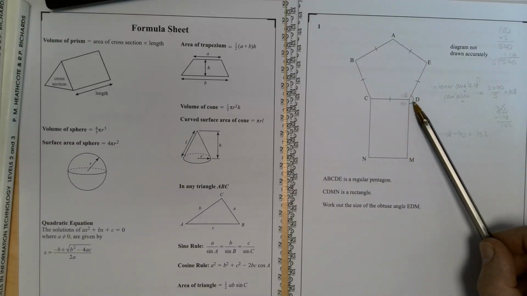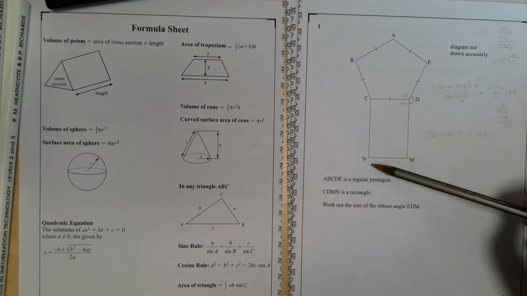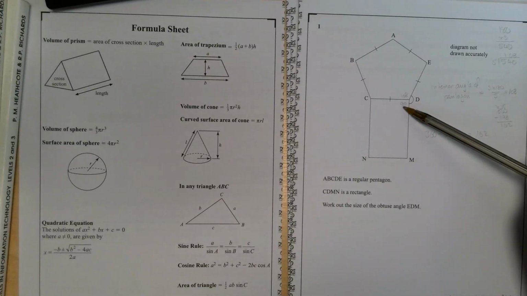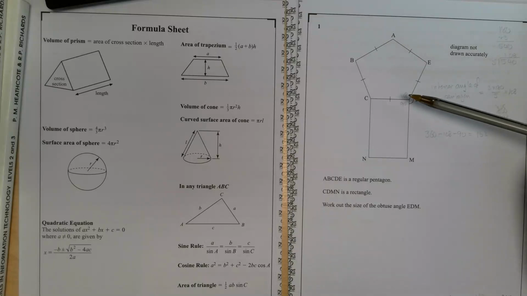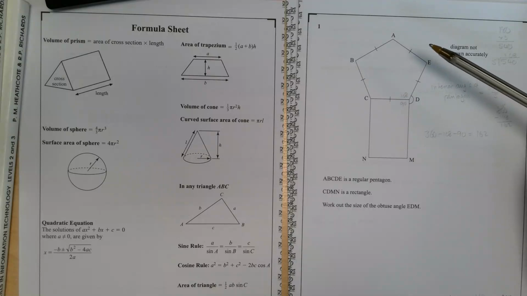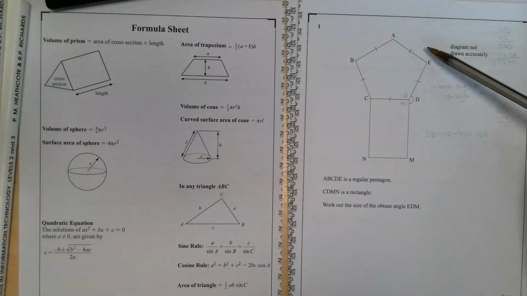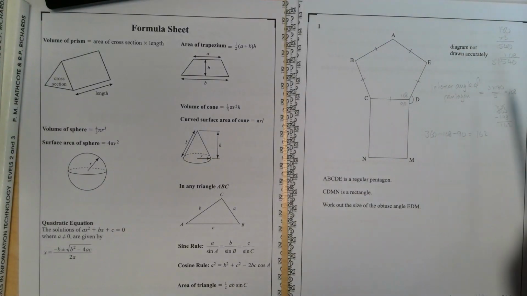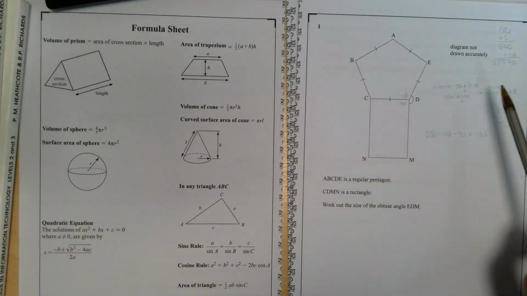EDM would be the obtuse angle, not the reflex angle. Because this is a rectangle, we know the interior angle at each corner is 90. Because this is a regular pentagon, all the interior angles are the same. The sum of the interior angles is 2 less than the number of sides, times 180. And then because they're all the same, we divide by 5.